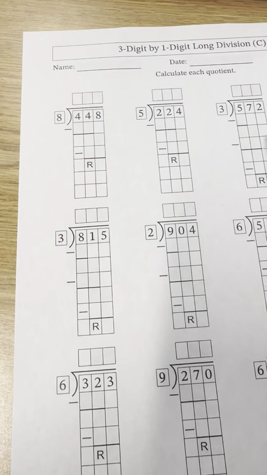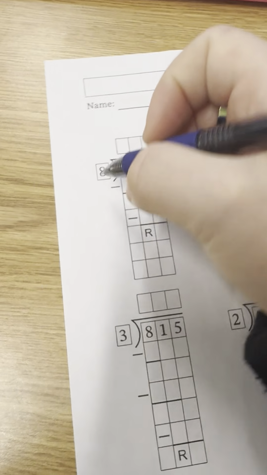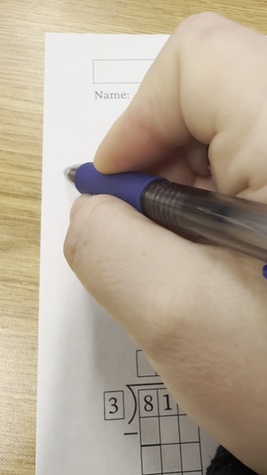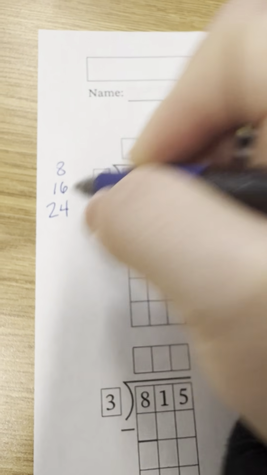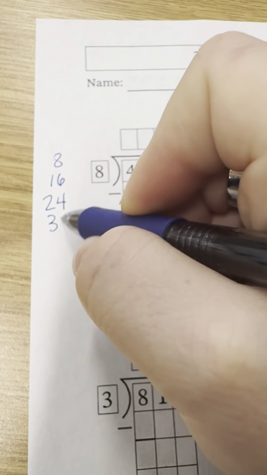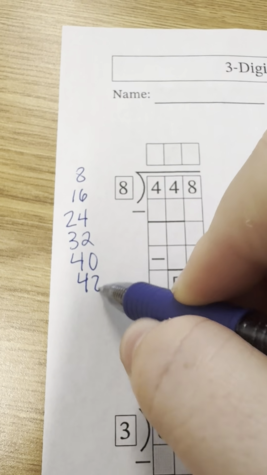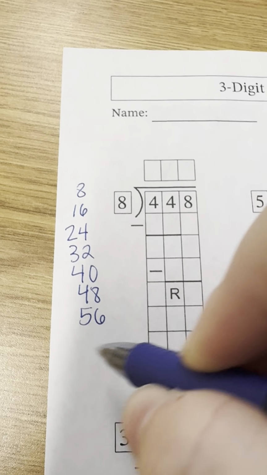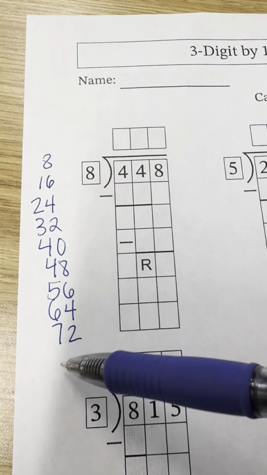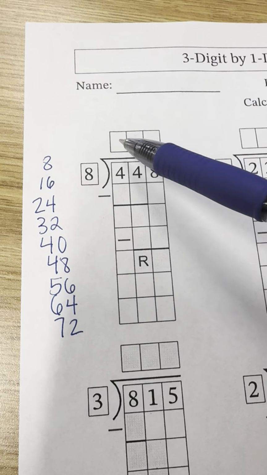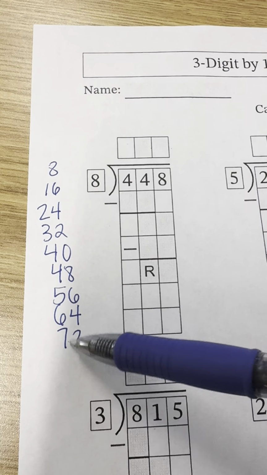If I look through my stuff, first I'm going to look at my divisors and then I'm going to list my facts, especially if you are having trouble, list your facts. 8, 16, 24, 32, 40, 48, 56, 64, 72, and then it would be 80, but we don't want to put 80 because we know that only one digit can go up at a time, so it will only go up to 9.